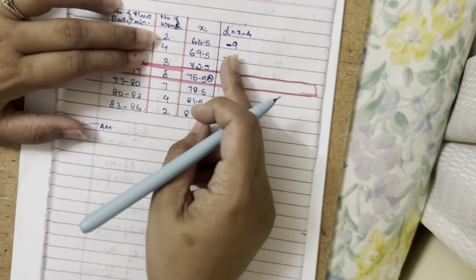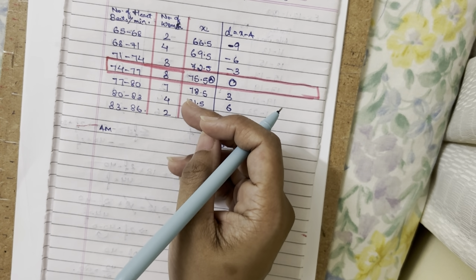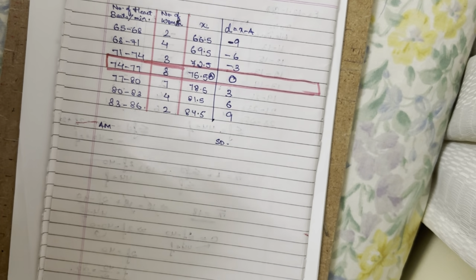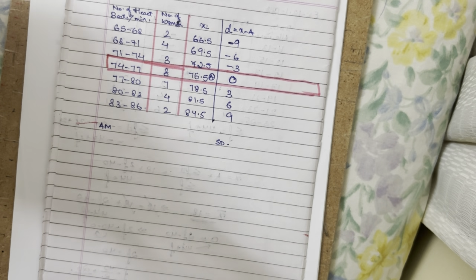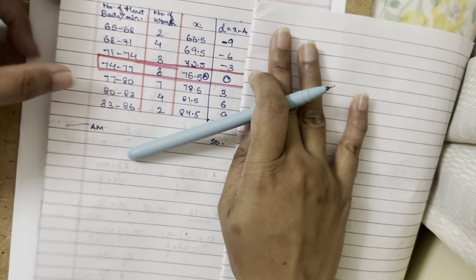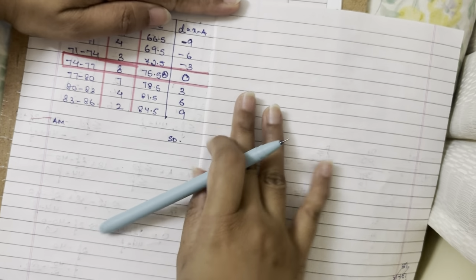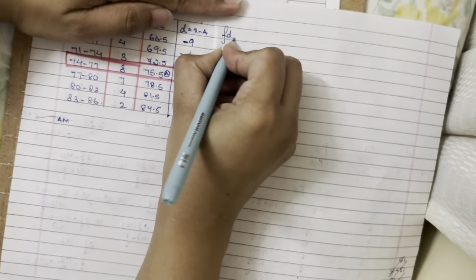So the FD column, if I'm doing it, let me just take a paper here so that we can do our FD column. I'll keep the paper like this and we'll create our FD column. I'm doing both the methods in this particular question.